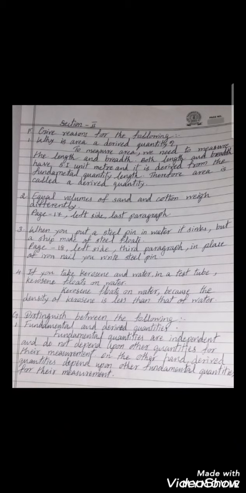Then number 4, if you take kerosene and water in a test tube, kerosene floats on water. What is the reason? The reason is that the density of kerosene is less than the density of water. The next question, distinguish between the following: fundamental and derived quantities.